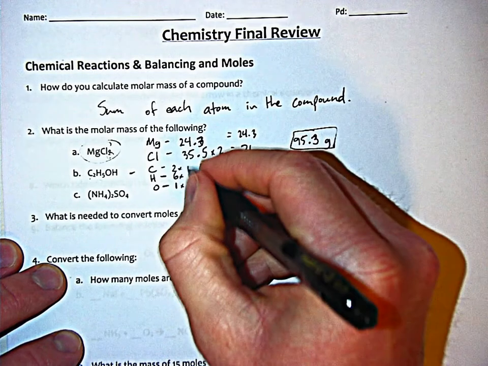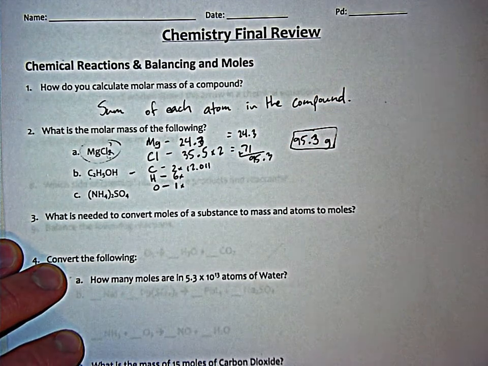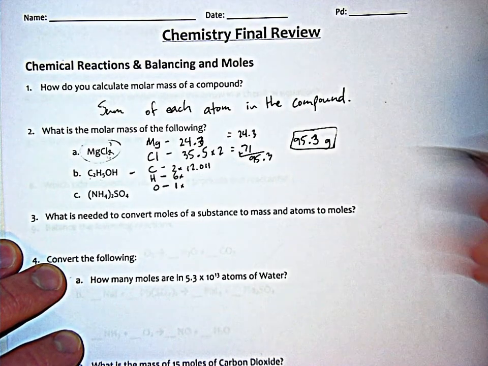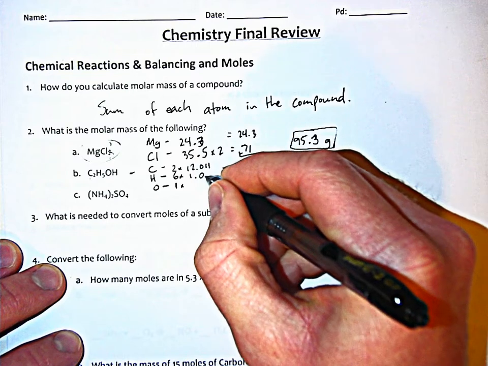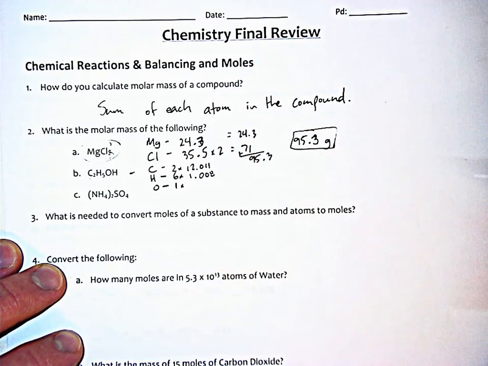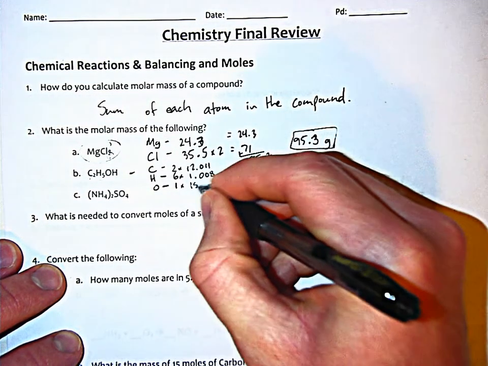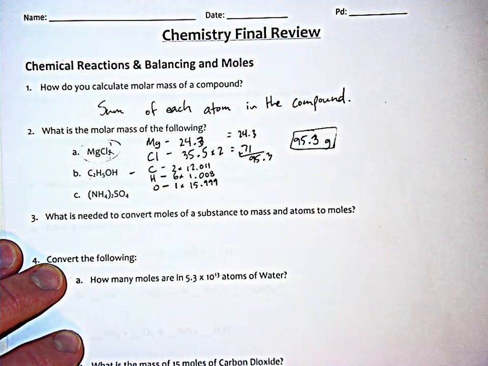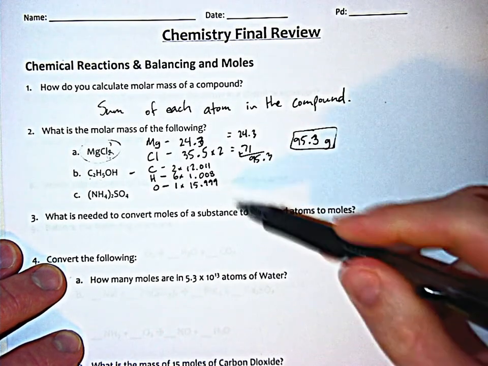So with carbon, 12.011. With hydrogen, if I'm looking at the periodic table, it's 1.008, and with oxygen, it's 15.999. Again, I can use a rounded version of that if I want to.